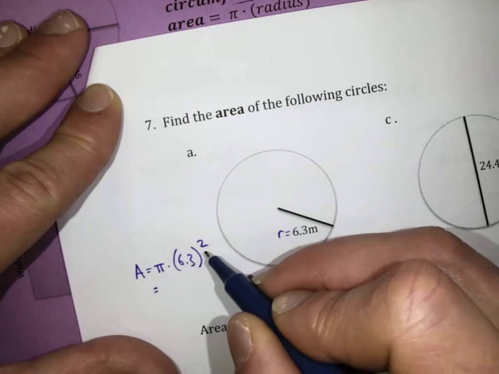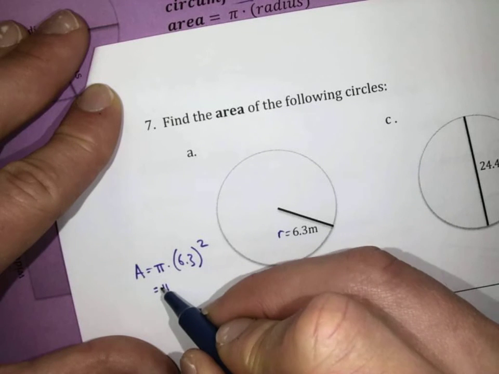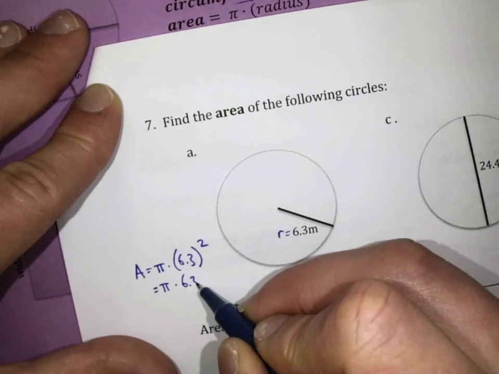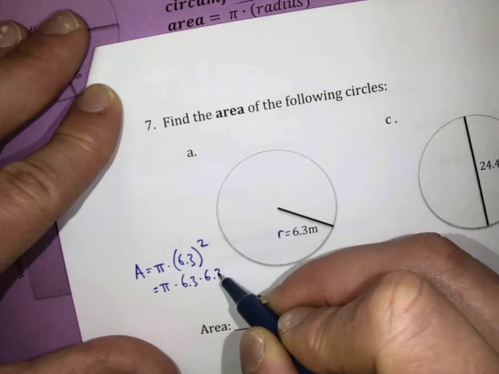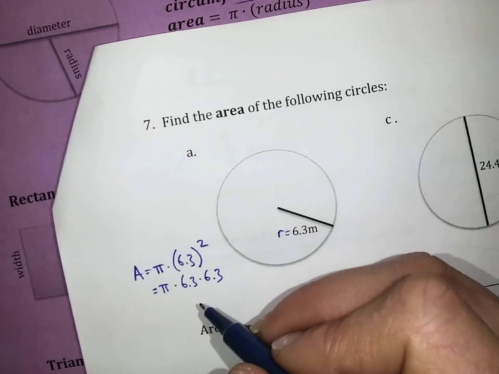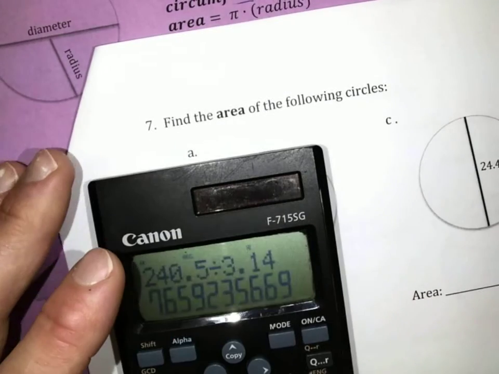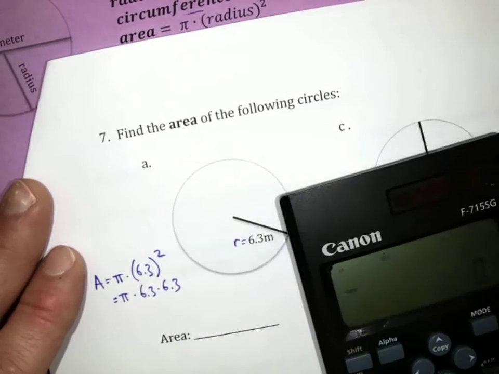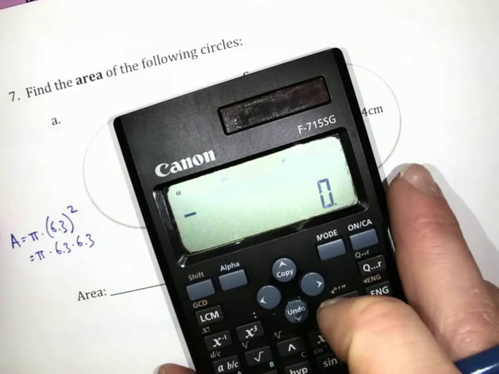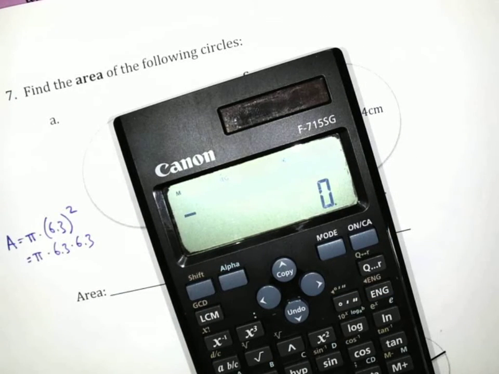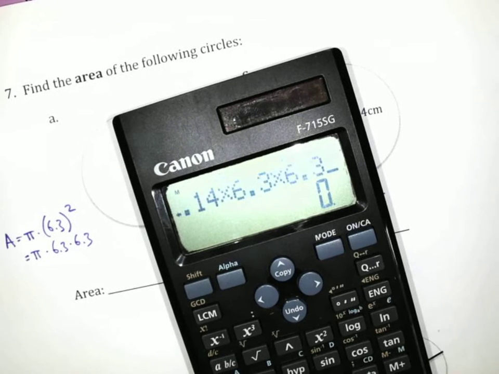Now, squared means multiplied by itself, so if I wanted, I could say pi times 6.3 times 6.3. I think I might do it that way while I'm going through these calculations, just to reinforce what being squared really is. So I'm going to write down 3.14 times 6.3 times 6.3.